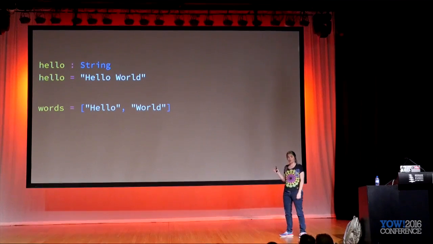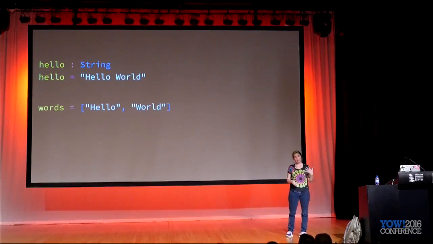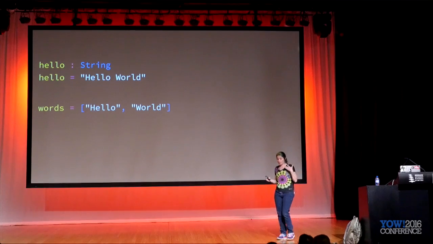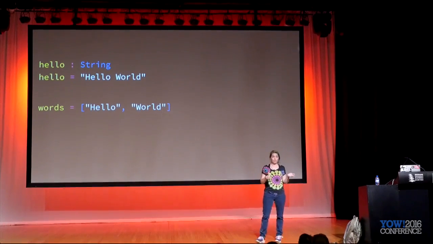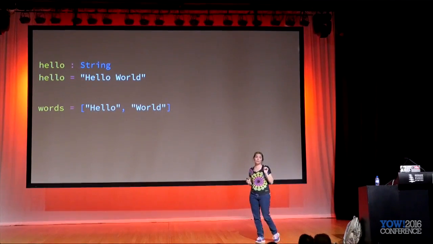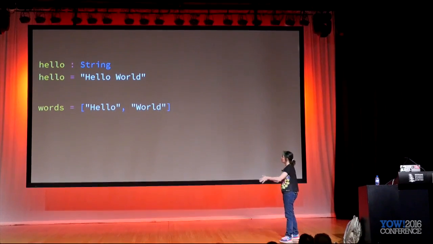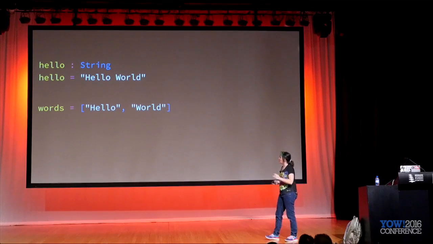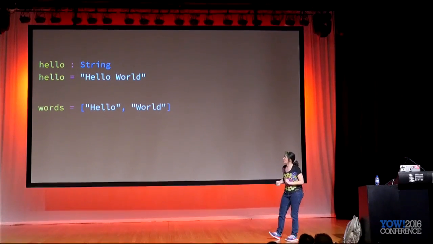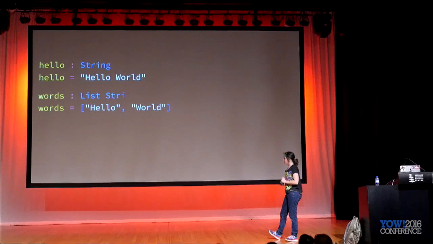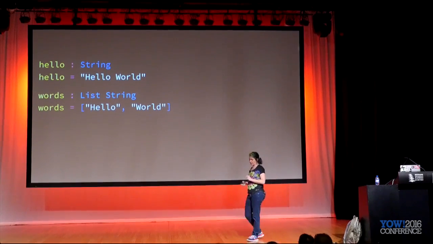Type declarations are optional because Elm will do type inference for you. Usually, when I get a compile error that is confusing to me, I'll go add these until the compile error tells me exactly where my problem is. So in this case, hello gets a colon right before its equals declaration. You get the colon, and that says it's a string. Words here is a list of strings.